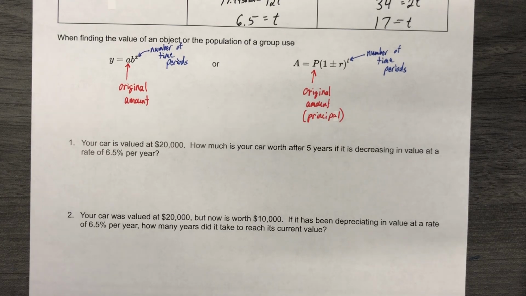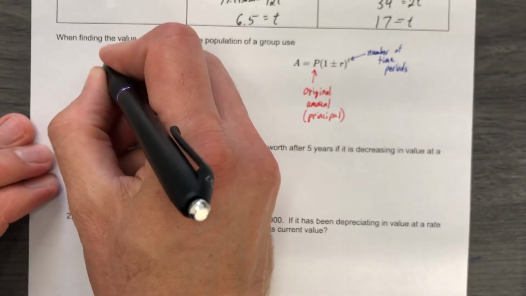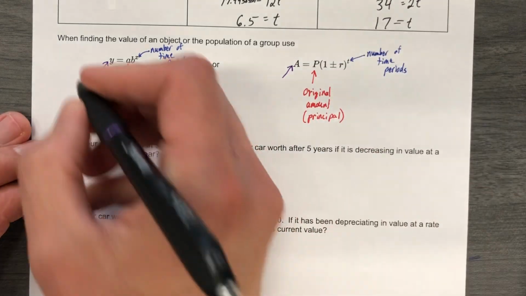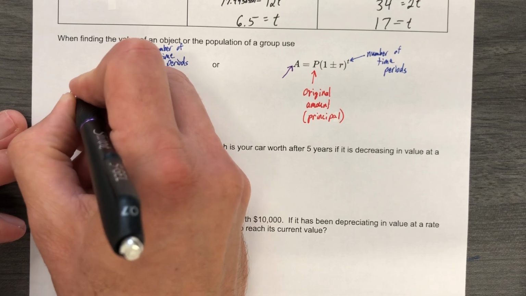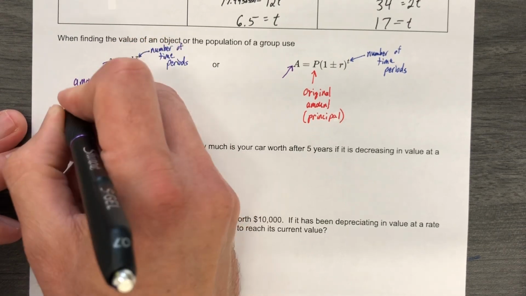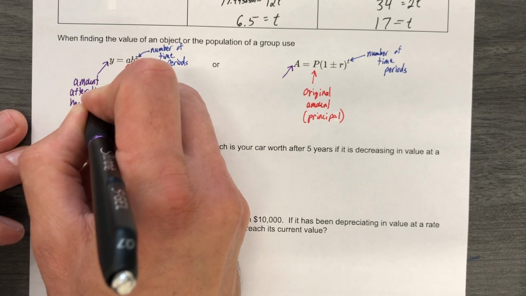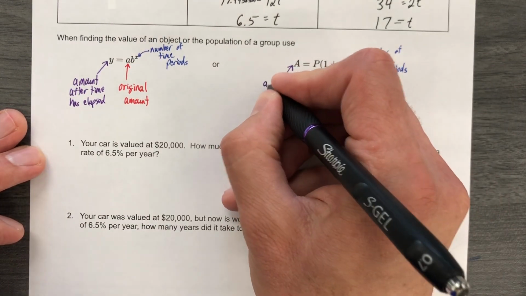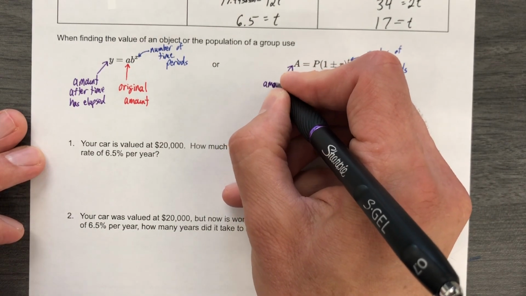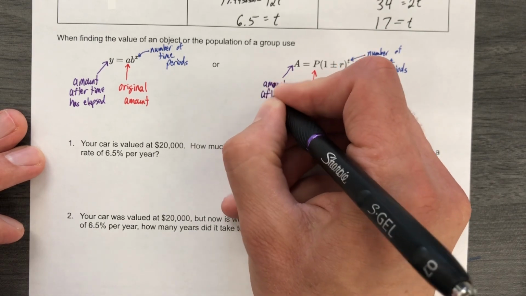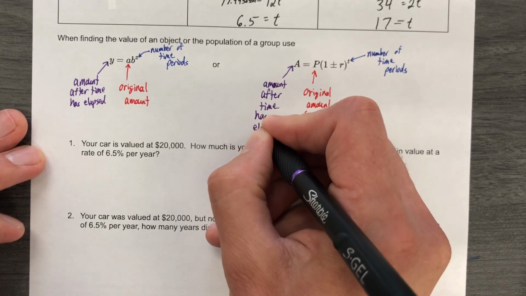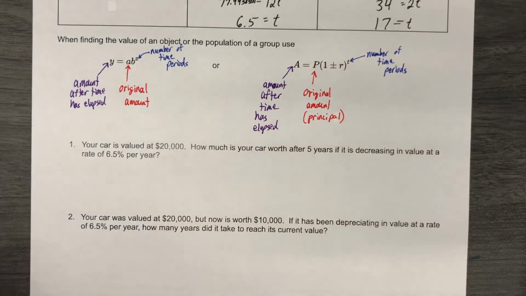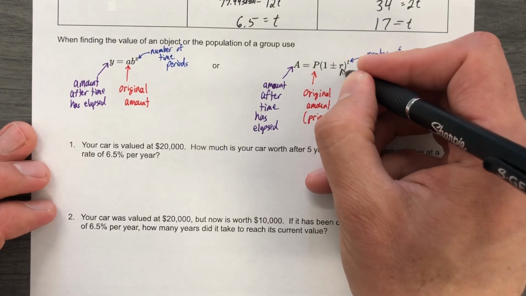Let's switch colors again. Let's go to purple. Y here and A here is the amount after time has elapsed. And same thing here. The amount, hence the A, after time has elapsed. And then the last one is this R right here. That's not in the other one.